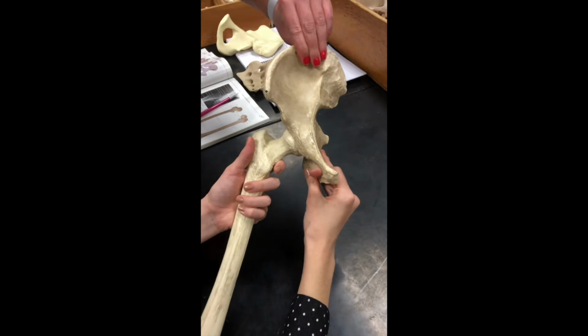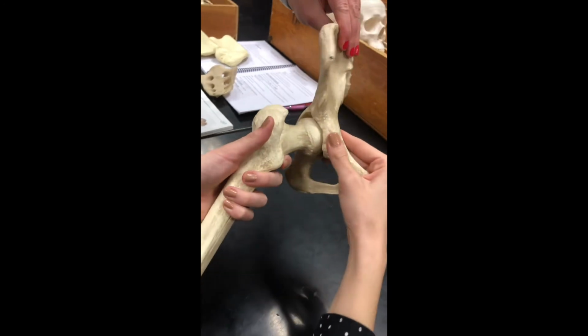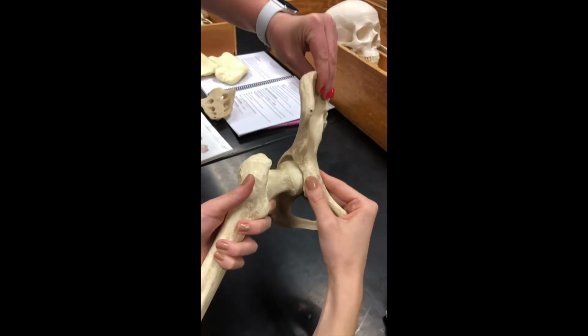And then in addition, there's also one more joint found here, and this is going to be the hip joint. So the acetabulum and the femur are going to make the hip joint.